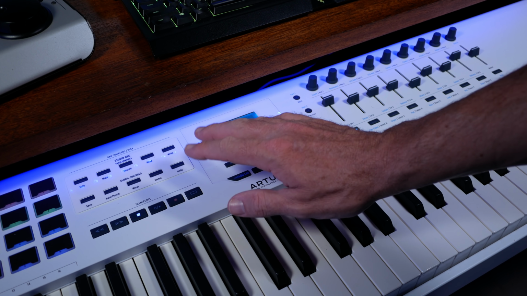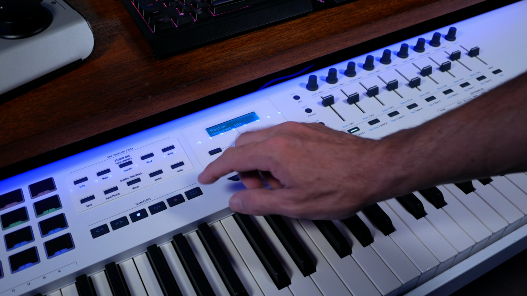I'm using my ARTURIA keyboard here. I've set it up as I did in the previous section. I've made sure I've used the right MIDI outputs and things. I've gone through and set it up as a Mackie controller, and then I've gone to hit the play button on the transport. I'll do it now. Nothing is happening. I'm pushing the faders around on my keyboard. None of the faders are moving. So here's how I'm going to fix that.